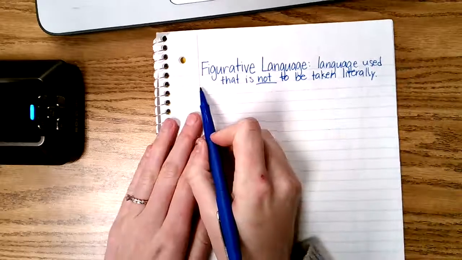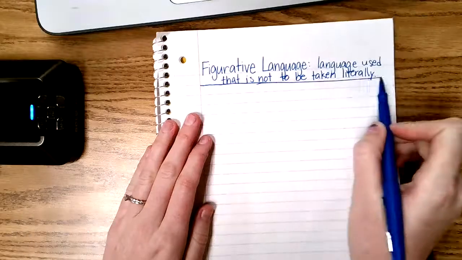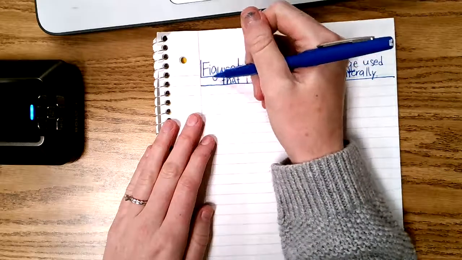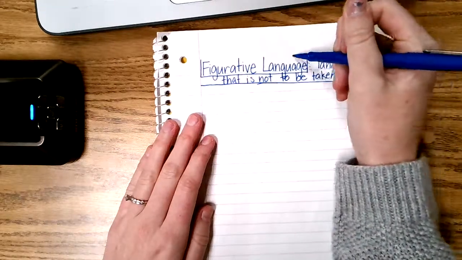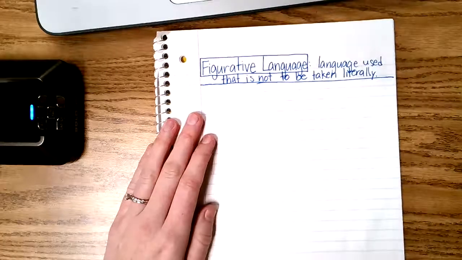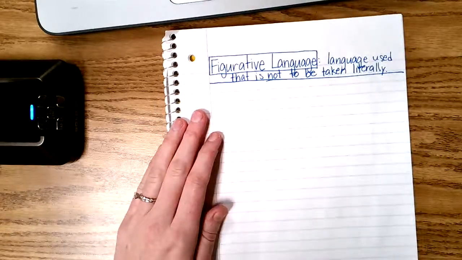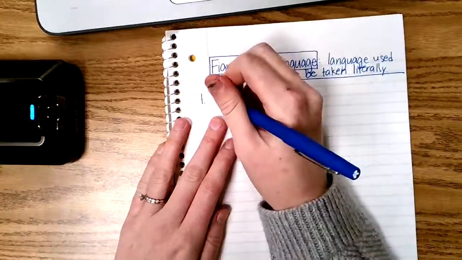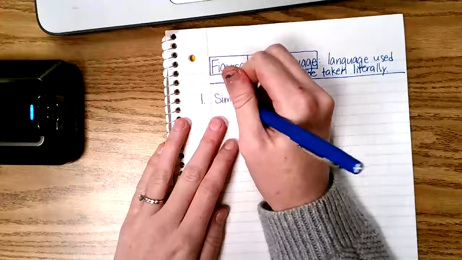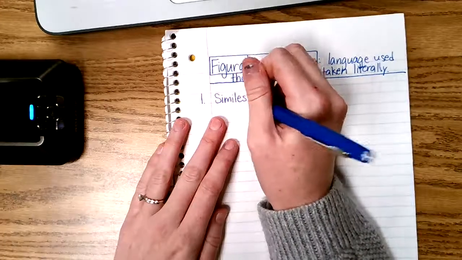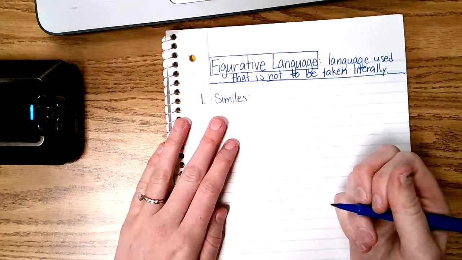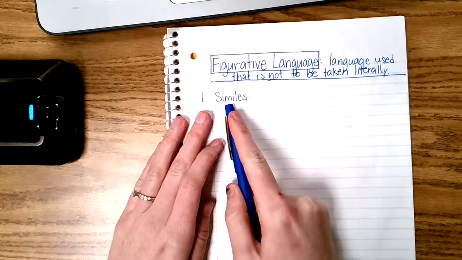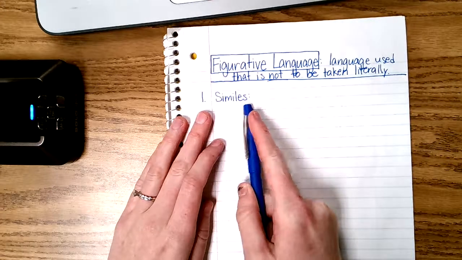Now let's draw a line right here. These next few things that we're talking about are going to be all about figurative language, and I'm even going to put a box around figurative language up here so that I can know. All right, so our first one that we're going to write about, I'm going to put a 1 here, is similes. Similes, and it doesn't sound the way it's spelled, S-I-M-I-L-E-S.